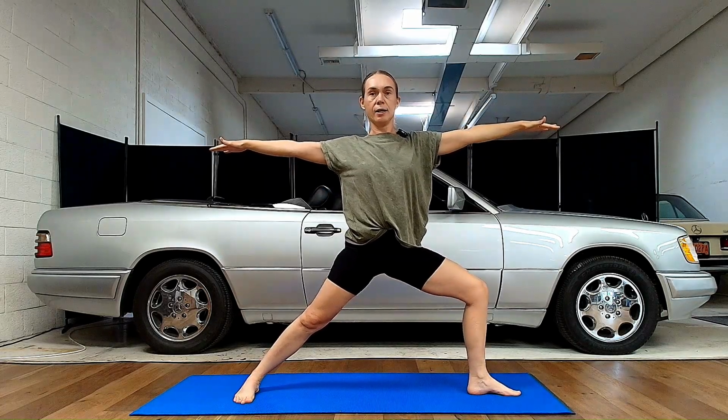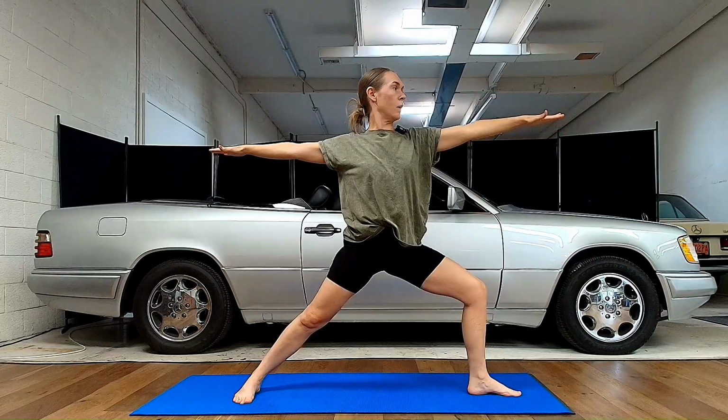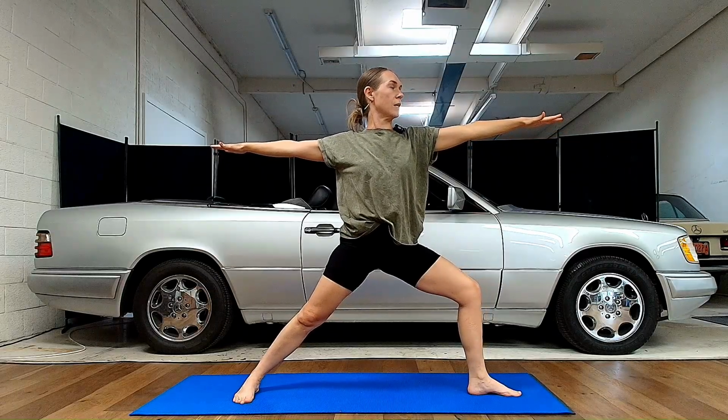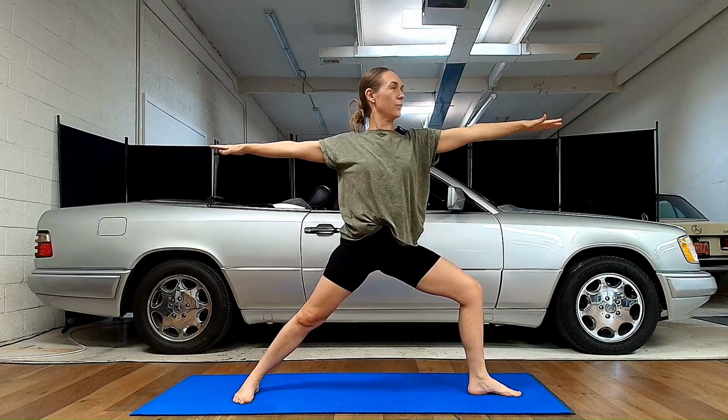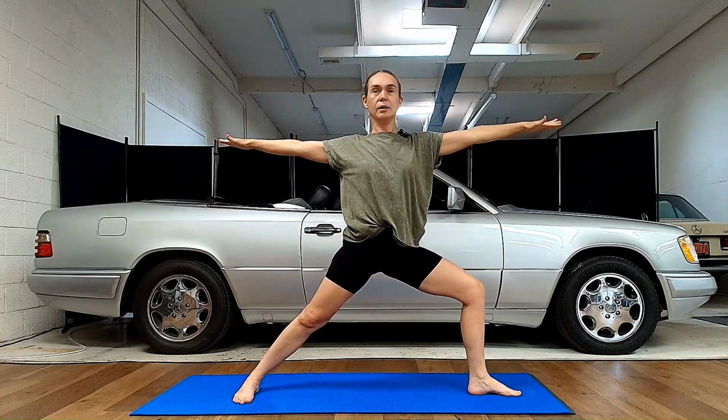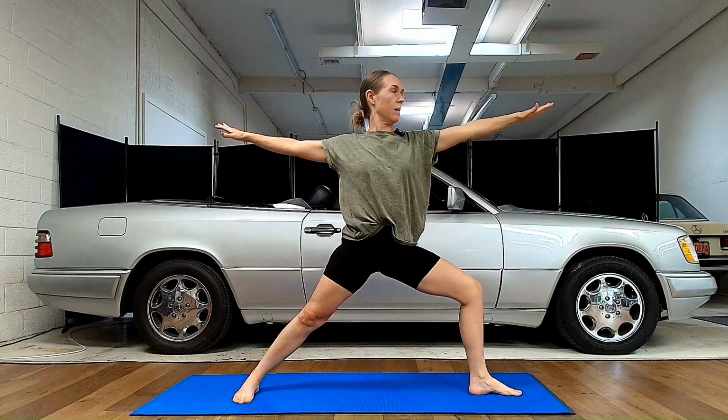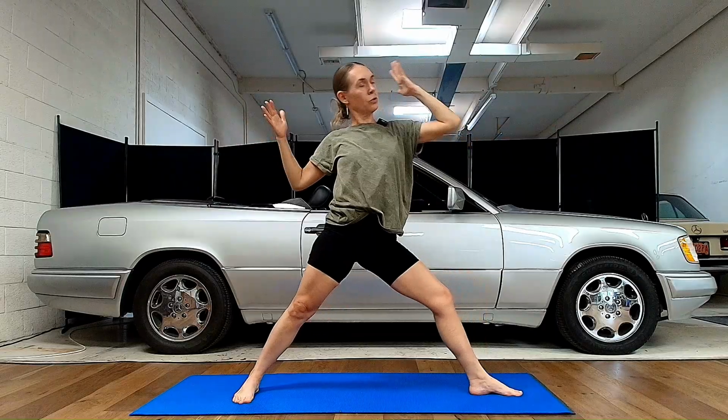Inhale here. Exhale, stay. Look away with your left fingers. Take a deep breath in and breathe out. Stay. Inhale. Exhale. Now engage through the core here nicely. In and out. Now you're going to reverse.